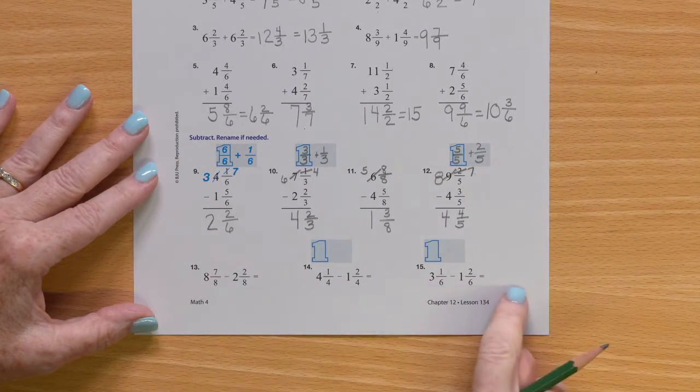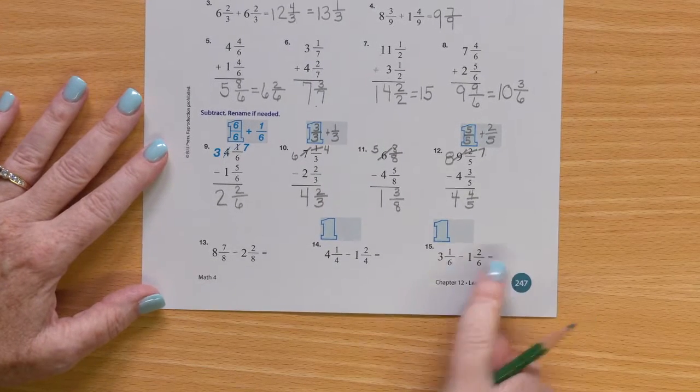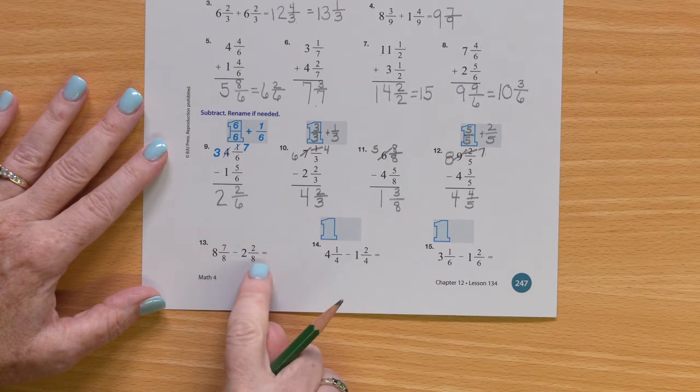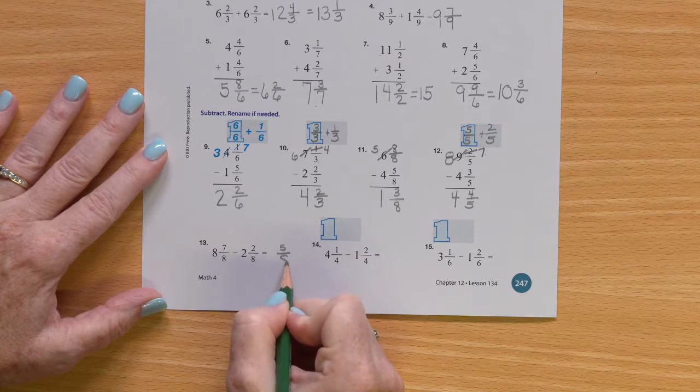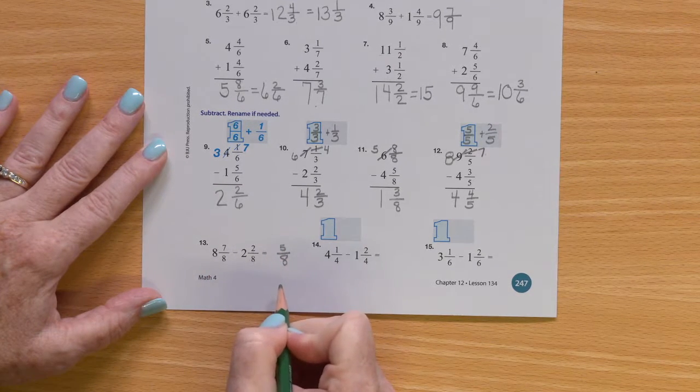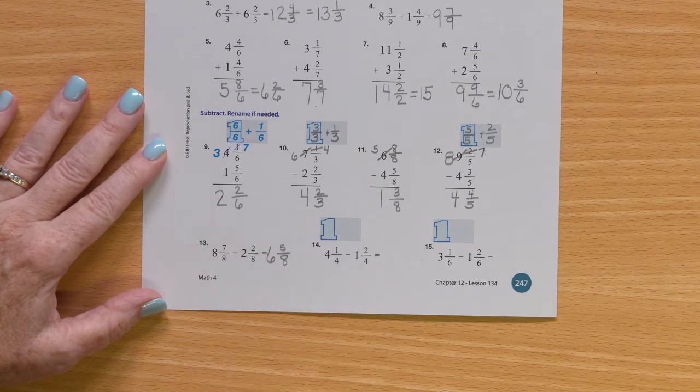Now these are written this way. Don't let that confuse you. We're still going to do the same thing. 7/8 minus 2/8 is 5/8. And then 8 minus 2, good, 6 and 5/8.